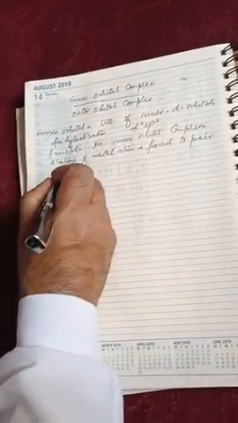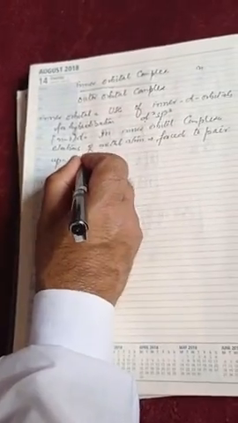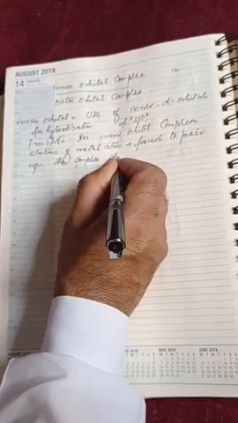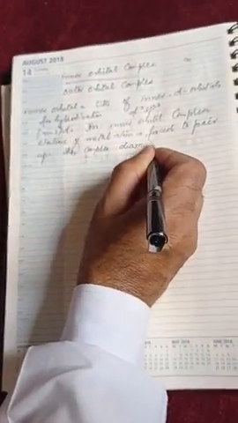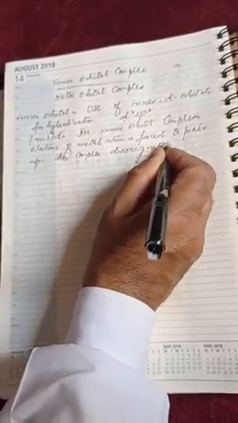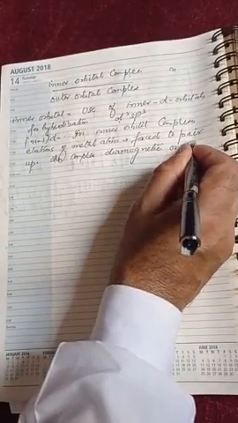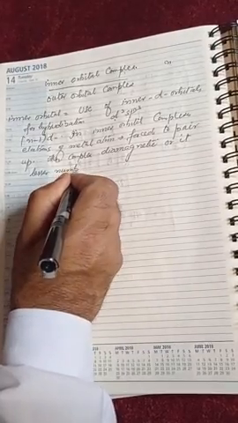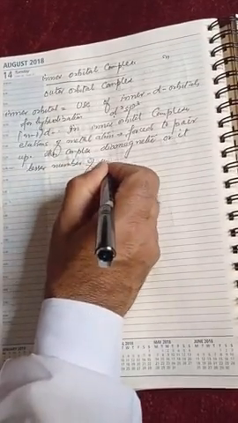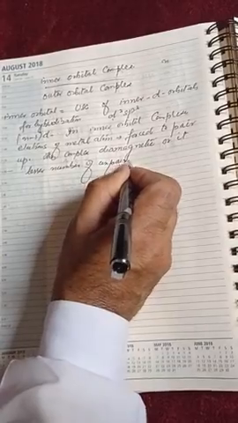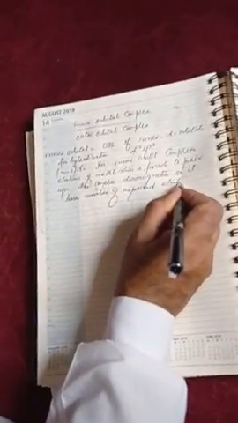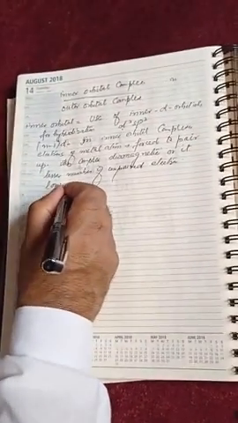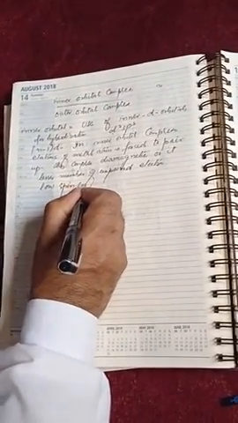As a result, this complex either is diamagnetic or it has a lesser number of unpaired electrons. So we call it a low spin complex. It is also called a low spin complex.